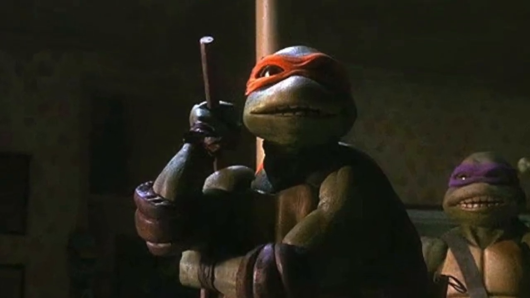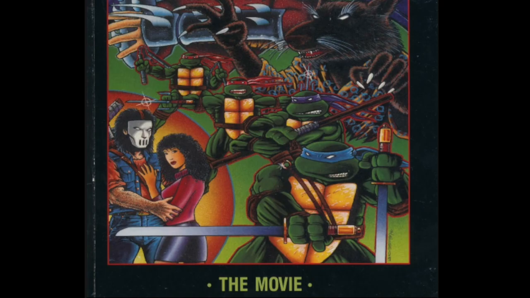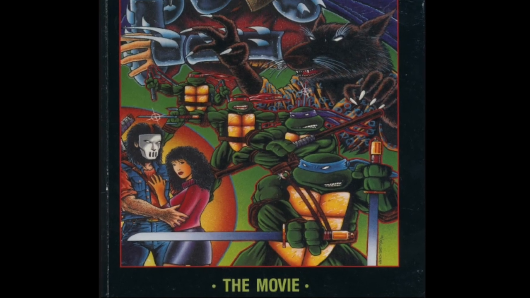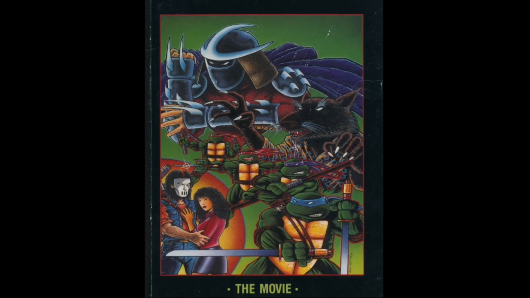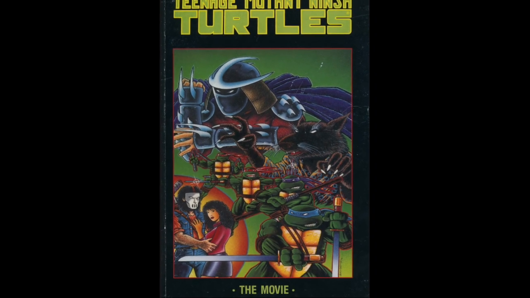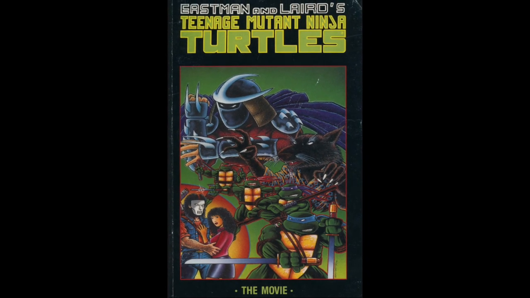Well, the comic book adaptation of the 1990 Ninja Turtles movie gives some insight to this and has the story play out a little bit different, possibly remnants of the way the story was supposed to be in the movie. Let's go over some of it.